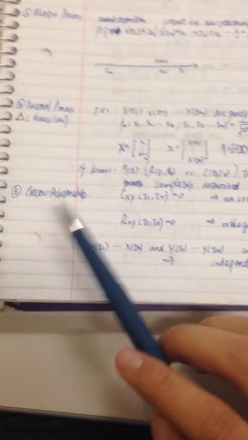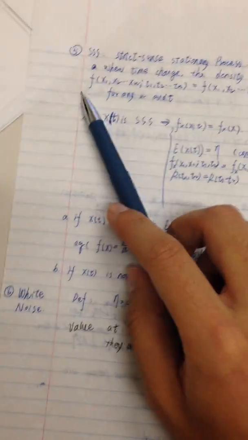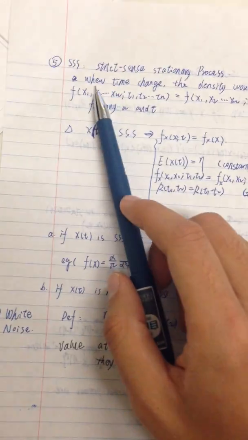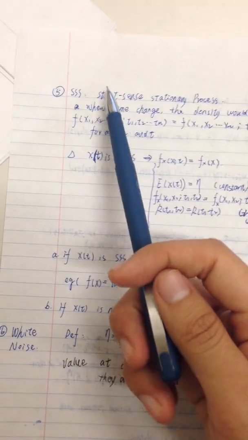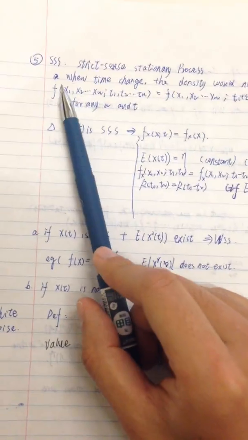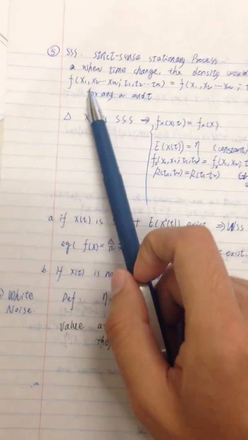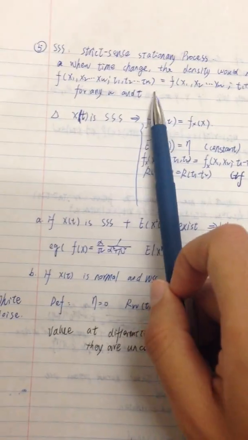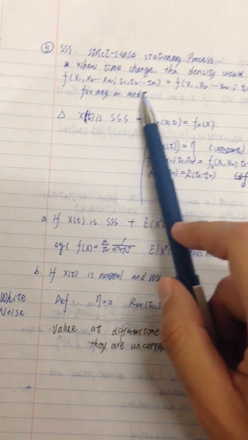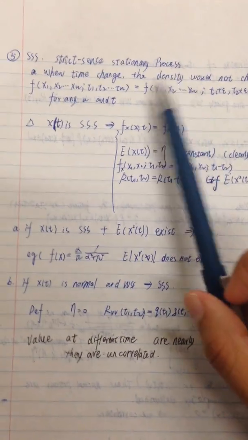It's complicated. And in the fifth question, the process relationship, we're going to find the SSS process, the strict-sense stationary process. I also call this process a special case of the wide-sense stationary process, which means that the joint density function of this random process should not be related to time t.